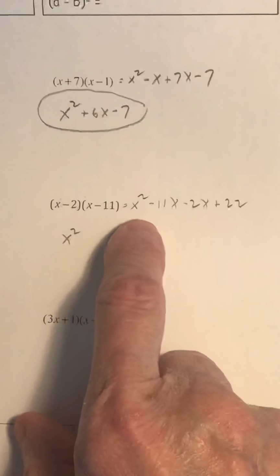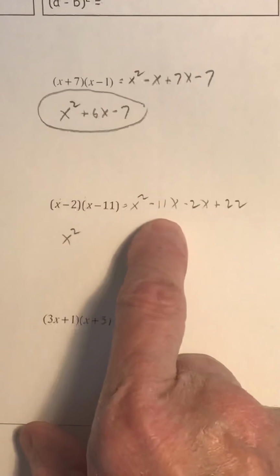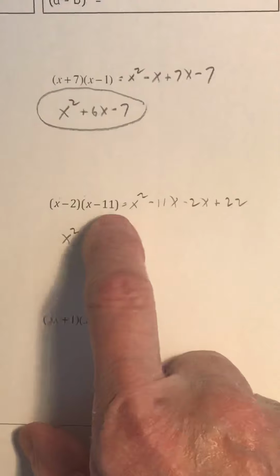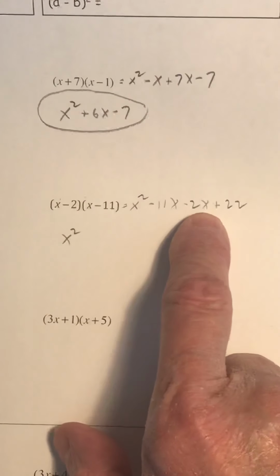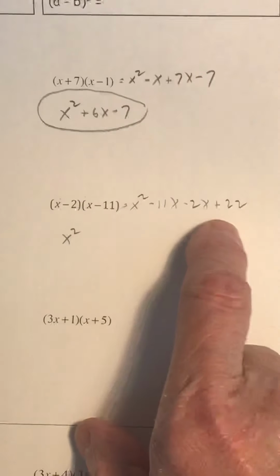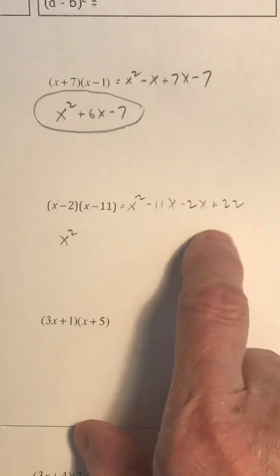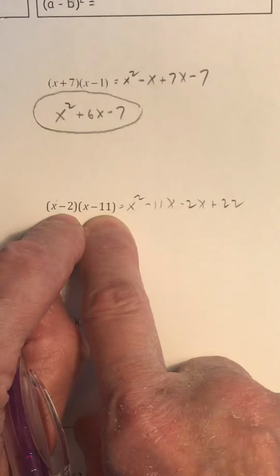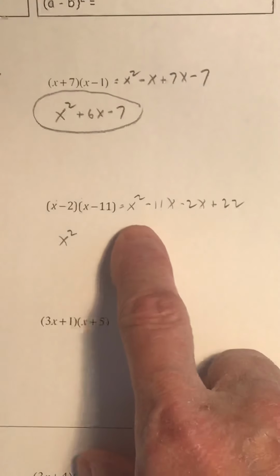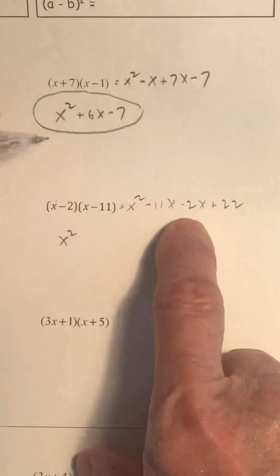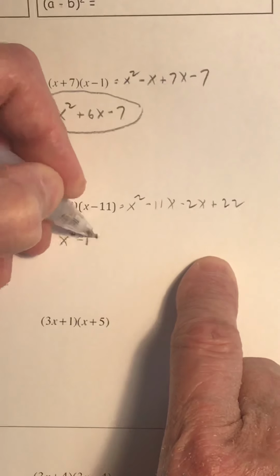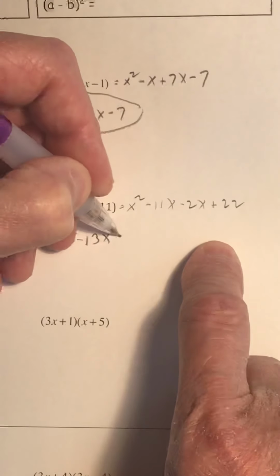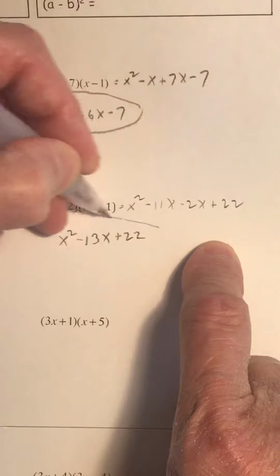Did x times x, x squared, x times minus 11, minus 11x, then minus 2 times x, minus 2x, and minus 2 times minus 11, plus 22. Well, the prediction was minus 13 for the middle coefficient. Is that what's happening? There's the x squared. Minus 11 minus 2 is minus 13x, and then plus 22. So that works out.